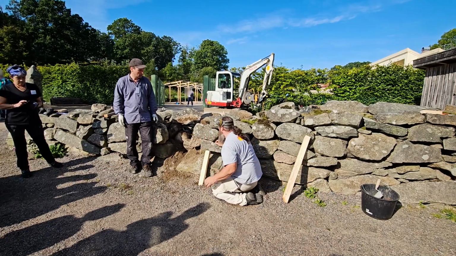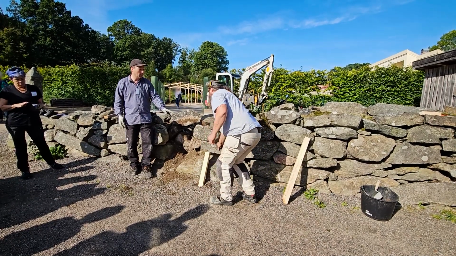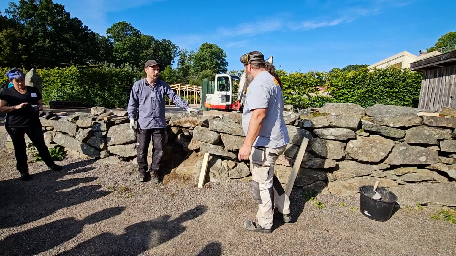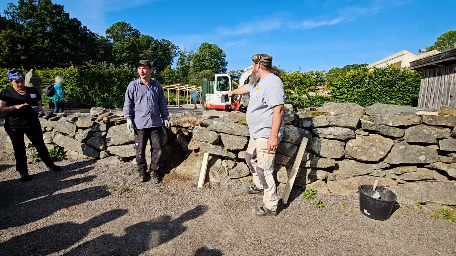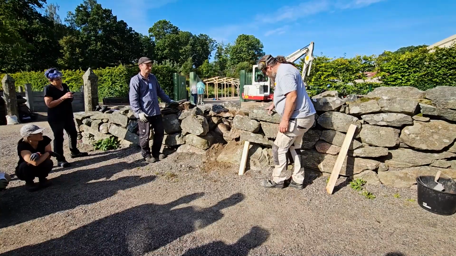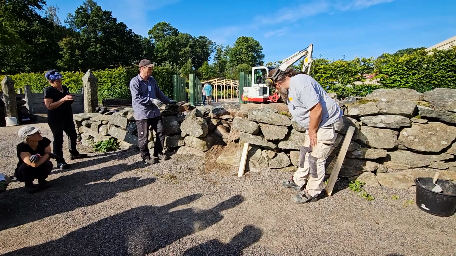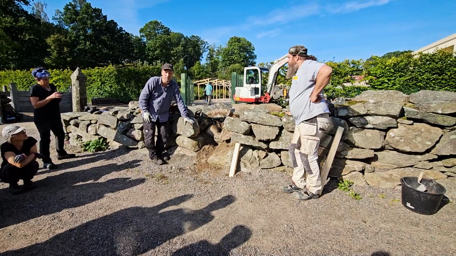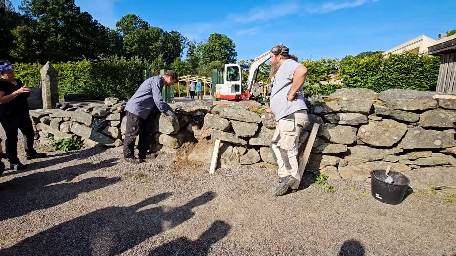Oh, we should do it better. But it's okay. So that means we don't use the machine here. I don't think so, because we have some bigger stones here. Okay, so here we can, but do you think we should use the machine for this? It's quite big. That one we can use the machine.